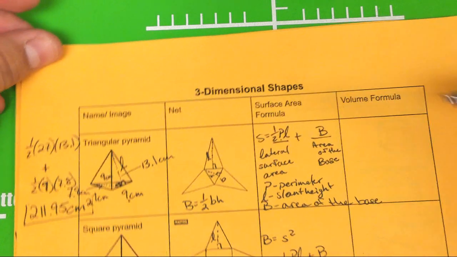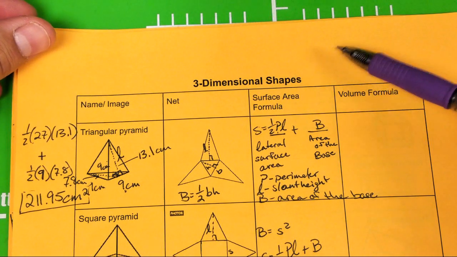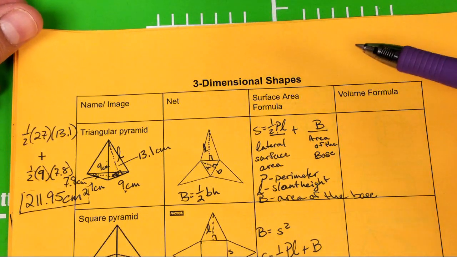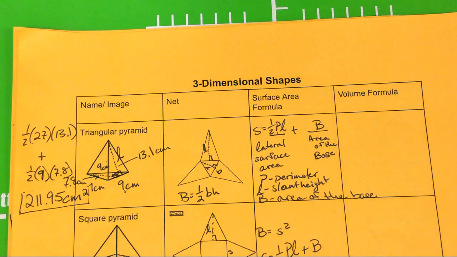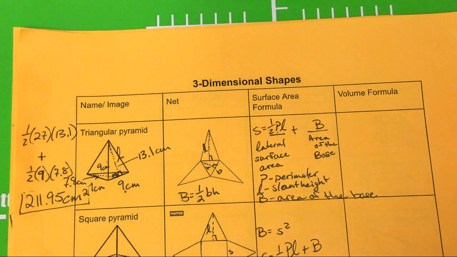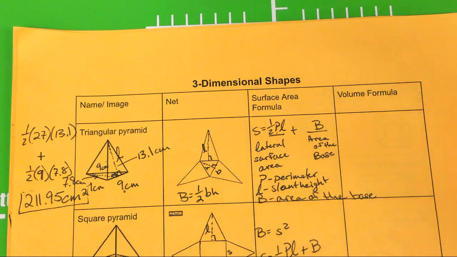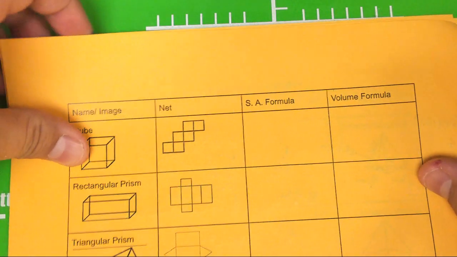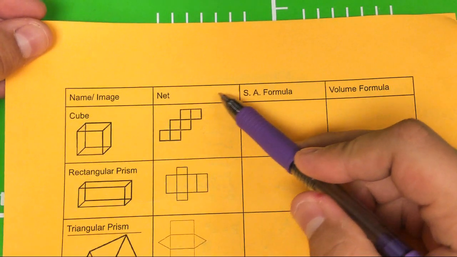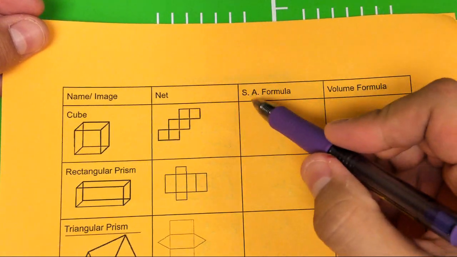If you'll get out the three-dimensional shapes notes and flip it over to the back side, we're going to talk about surface area today. We want to make sure that we understand the difference between a pyramid and a prism. On the back side, we're going to be talking about the SA formula, that surface area formula.